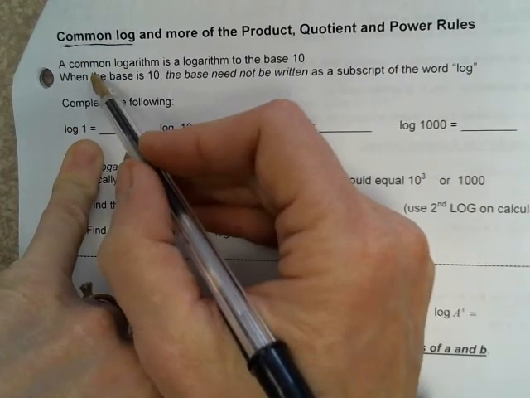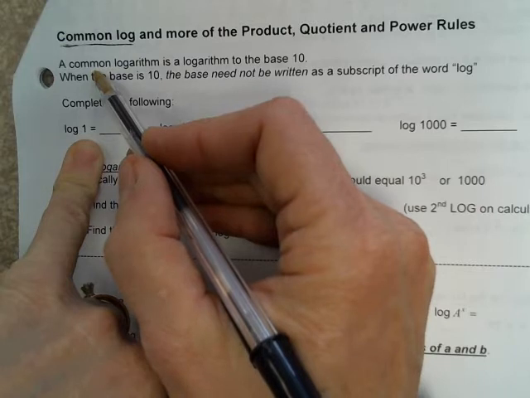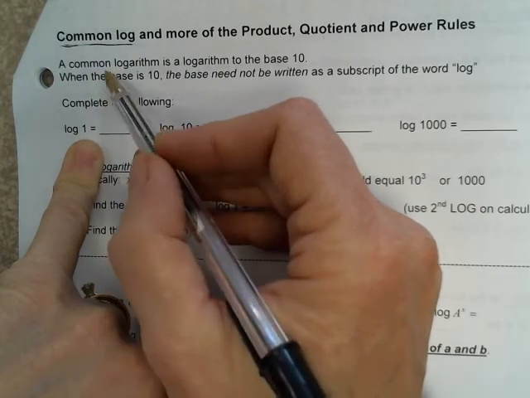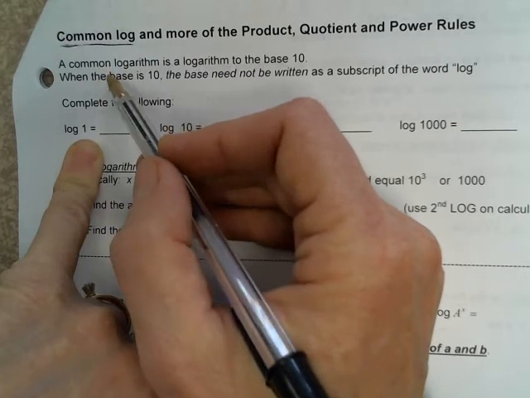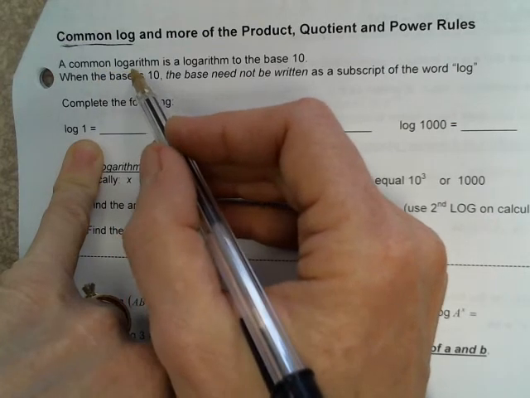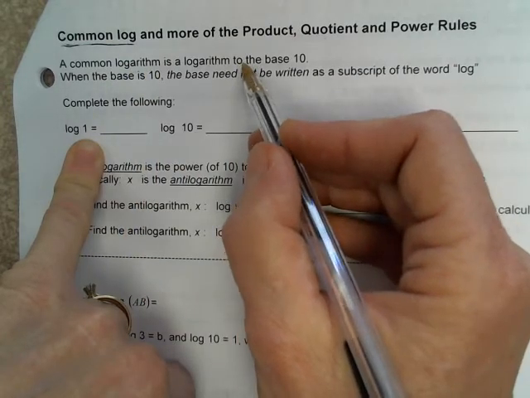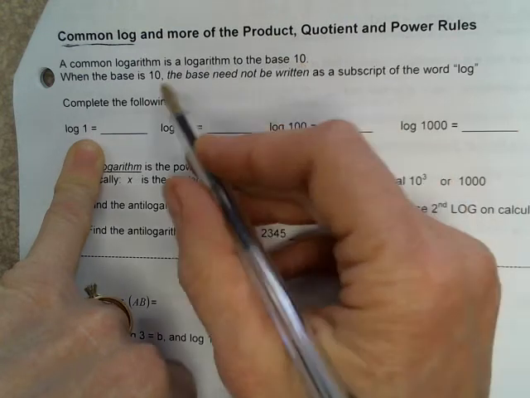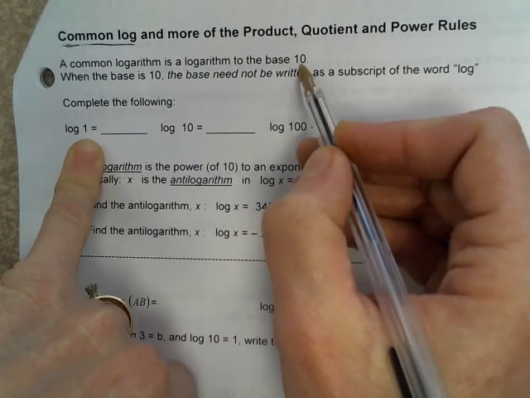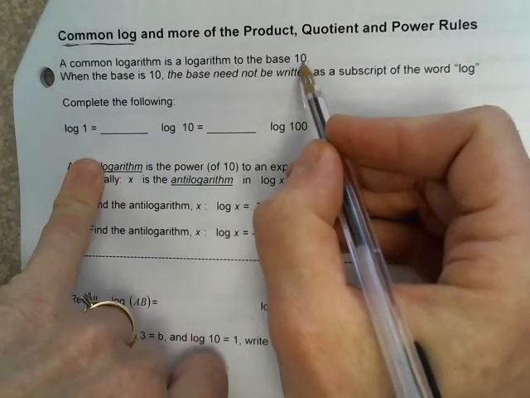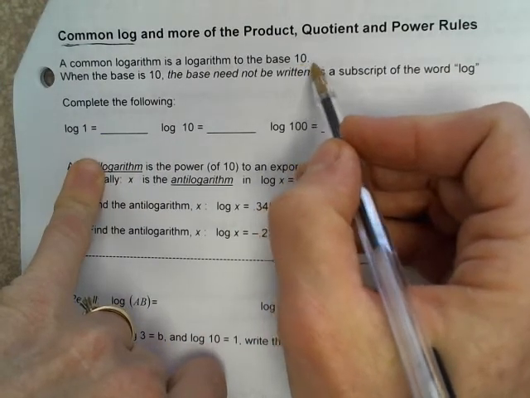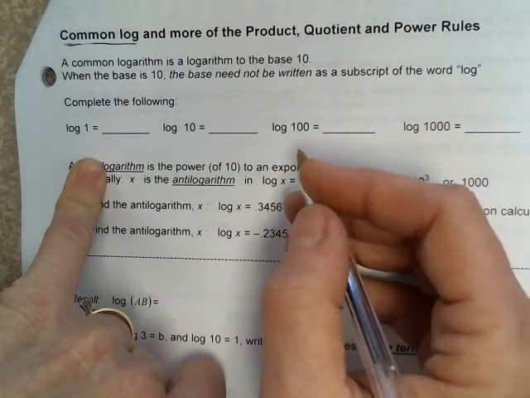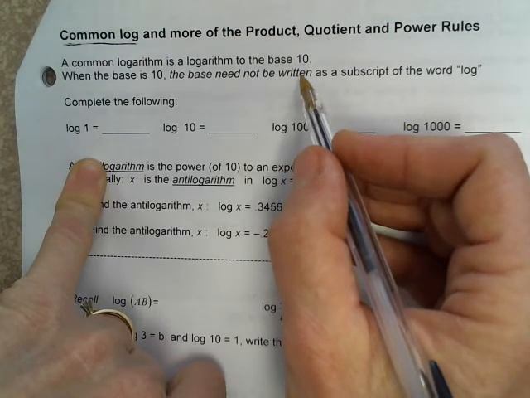First of all, a common log. Well, way back in the late 1500s, early 1600s, when logarithms were invented over in Europe, the mathematicians there set up large logarithm tables, and they used the base 10 because the base 10 is the base of our number system. And so when they were computing logarithms, they always used base 10, and that's because human beings have 10 fingers. And that's why we have a base 10, but that's why the common logarithm, the earliest one developed, was base 10. And that's just a little bit of a history lesson for you.